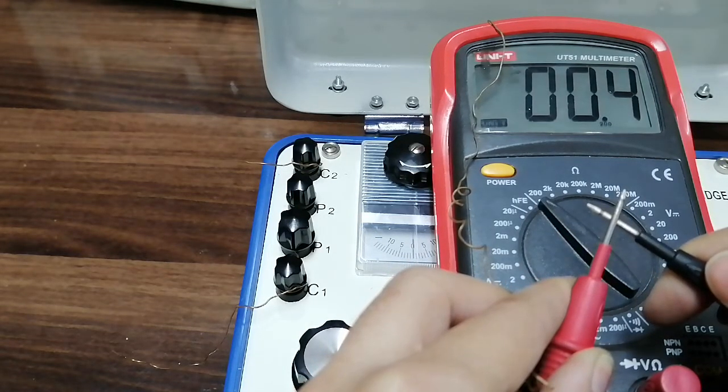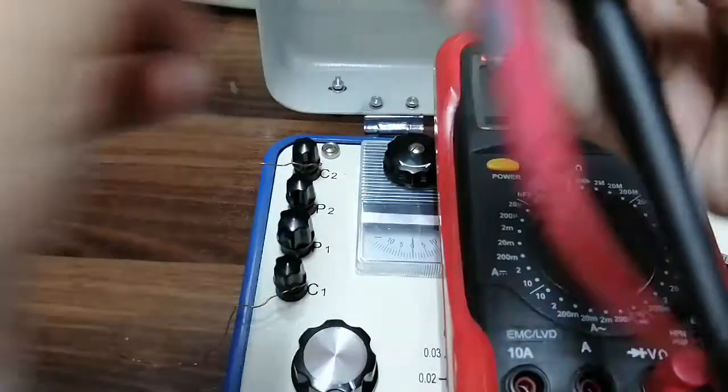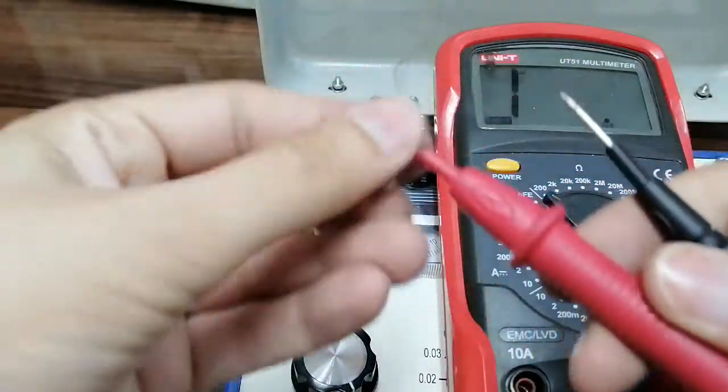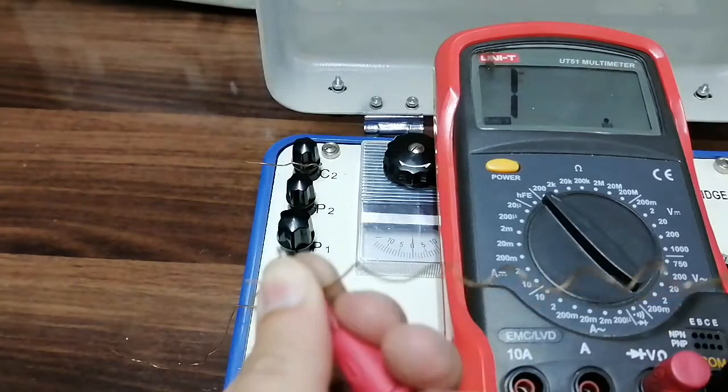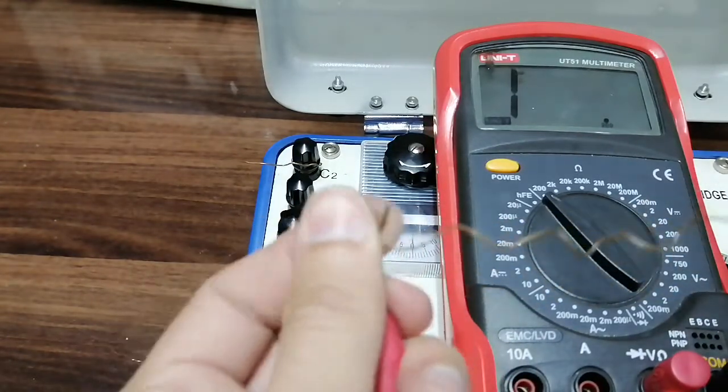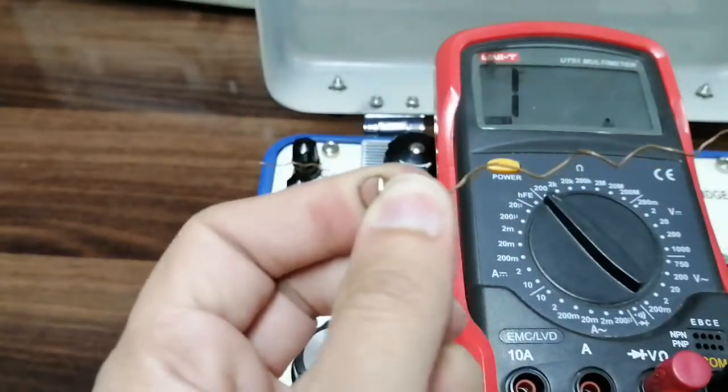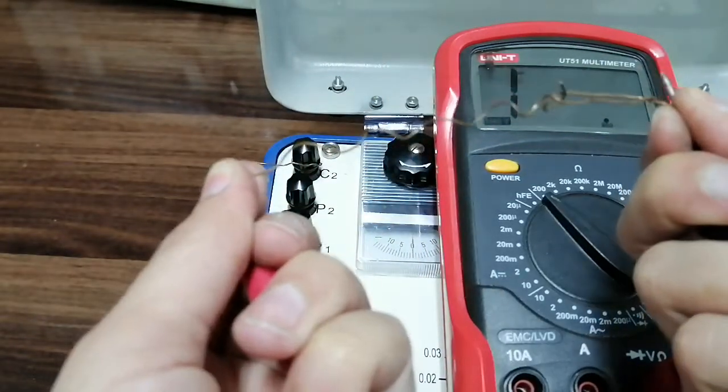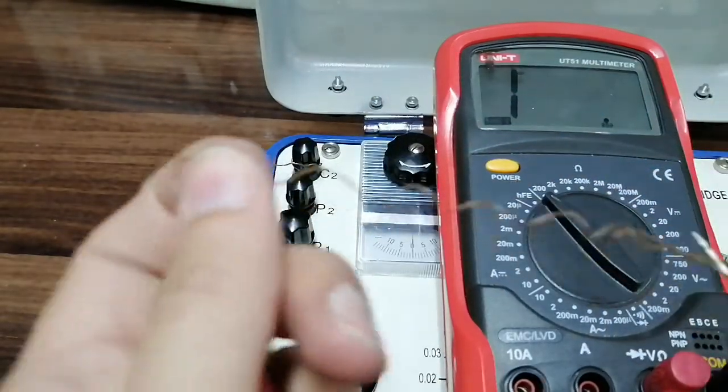That is the resistance of these wires themselves. So if you connect a wire in between, it's very difficult. Either it will show only 0.4 or it cannot pick up this resistance. I've connected it but there is no value shown on the multimeter.